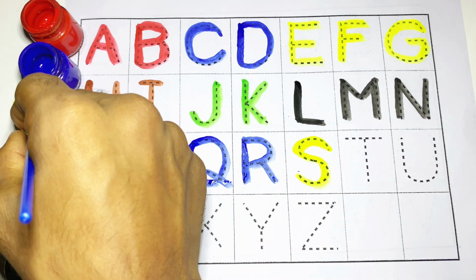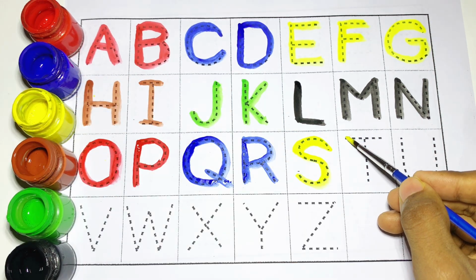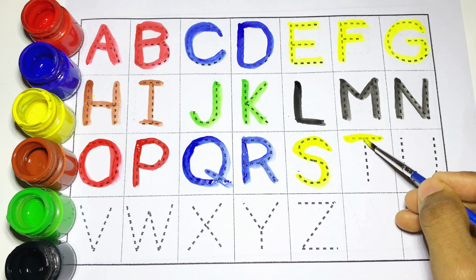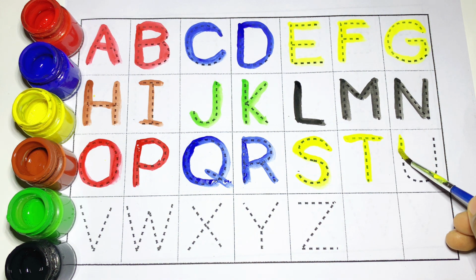Kids, again use yellow color and draw T. T for teacher, T for tiger. The alphabets of T.